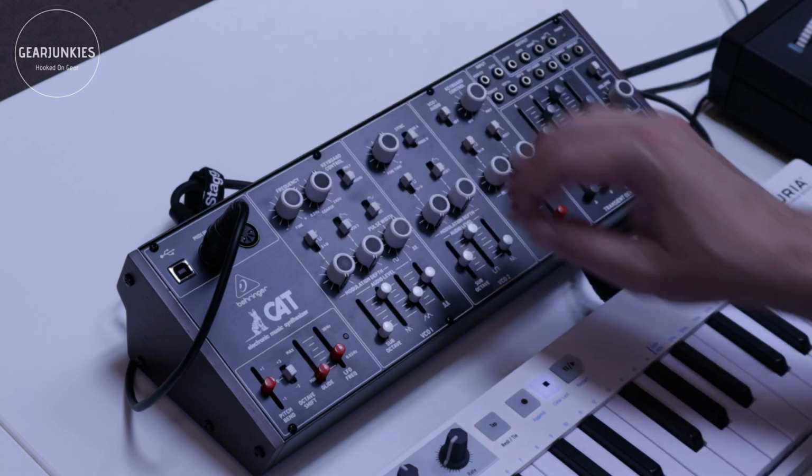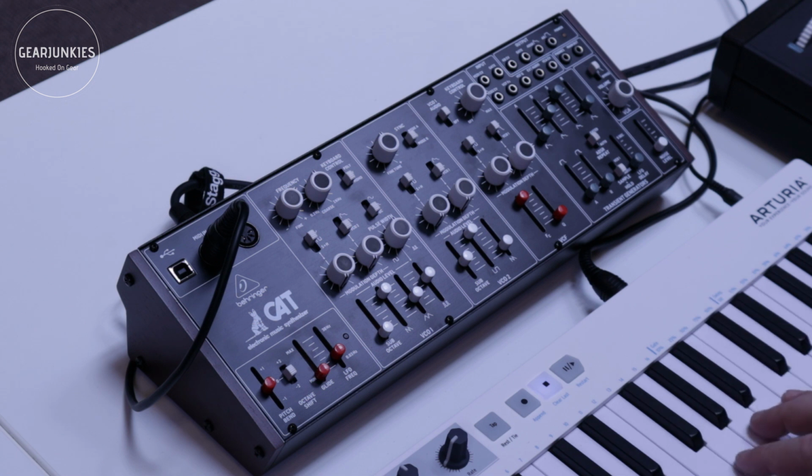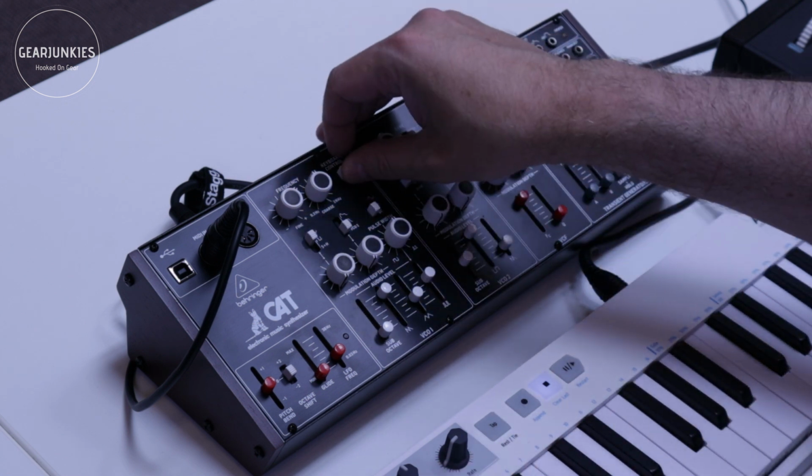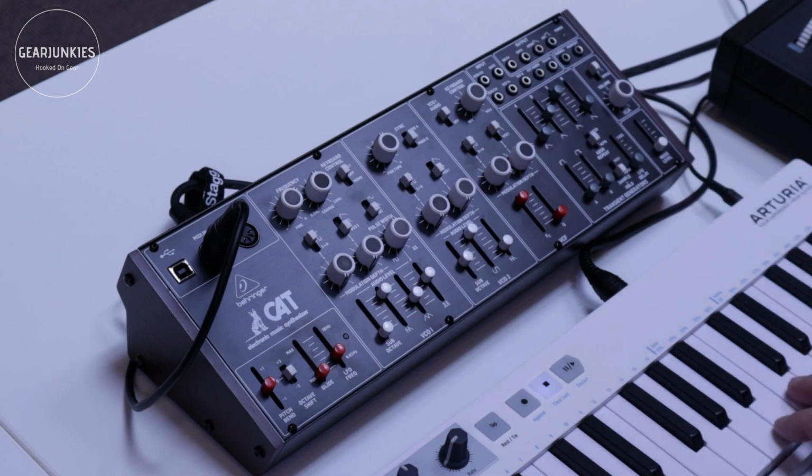One thing I would like to tell you about the keyboard control is that the CAT was a duophonic synthesizer, and if we set the switch to poly, it will play both of the oscillators when you press one key, and it will play just one of them if you press two keys, and it sounds like this.